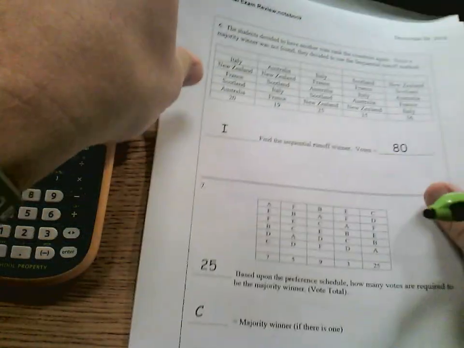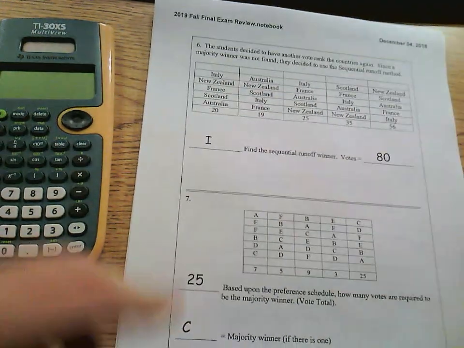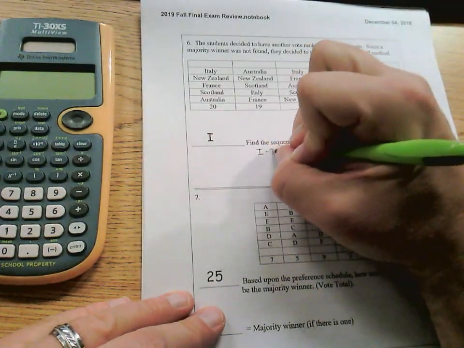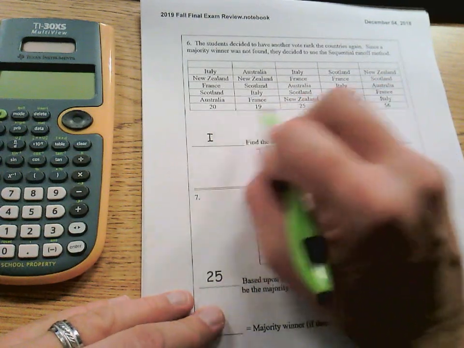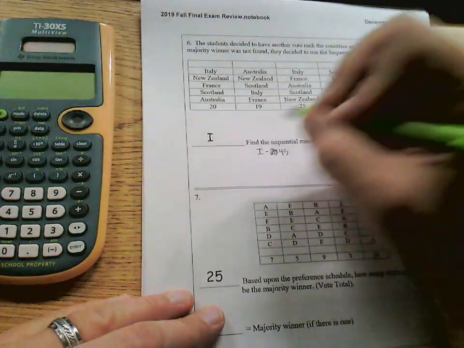All right, next one is sequential runoff. Under sequential runoff, very similar to regular runoff, you've got to get everybody's first place votes. There's two columns, and Italy came in first place. So Italy has 45 votes.